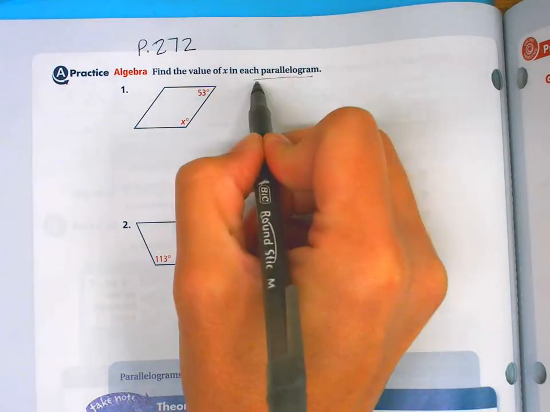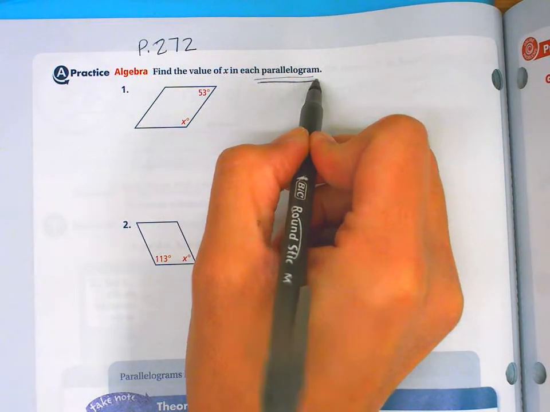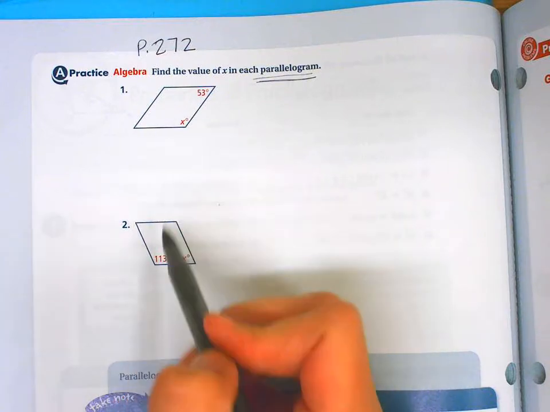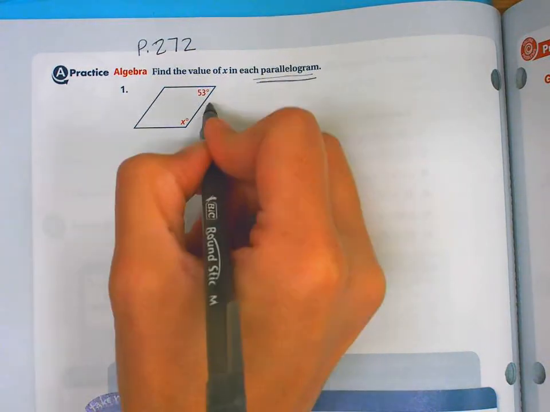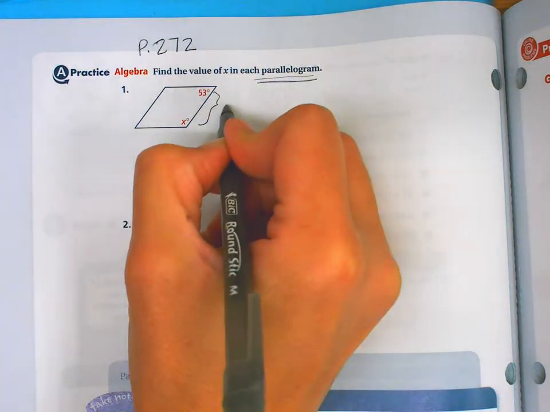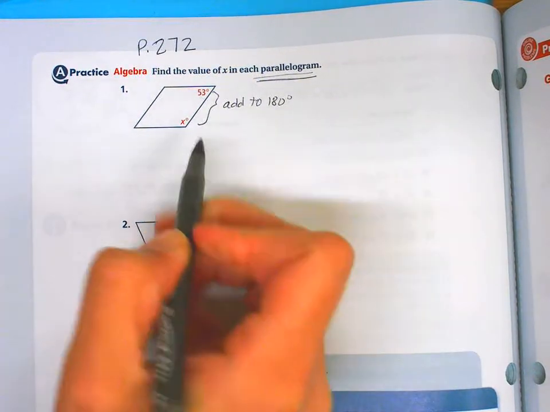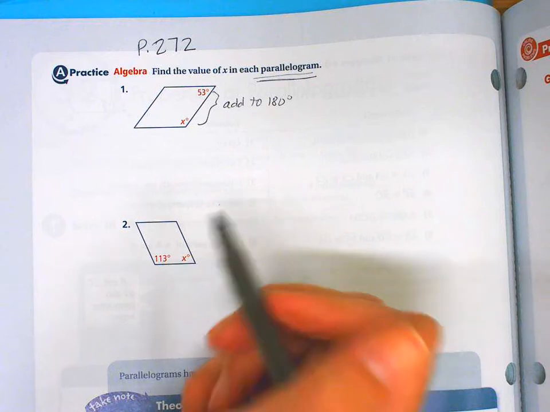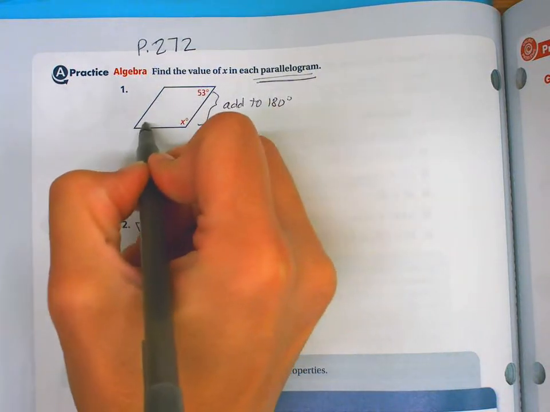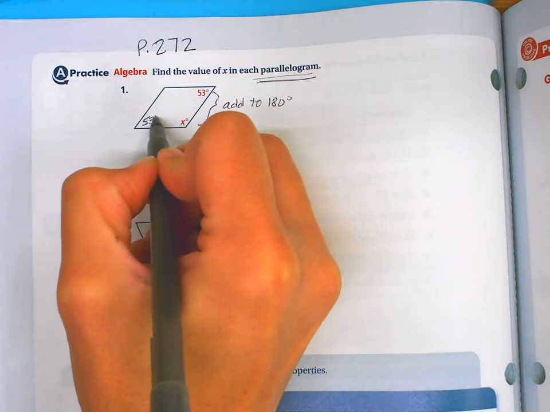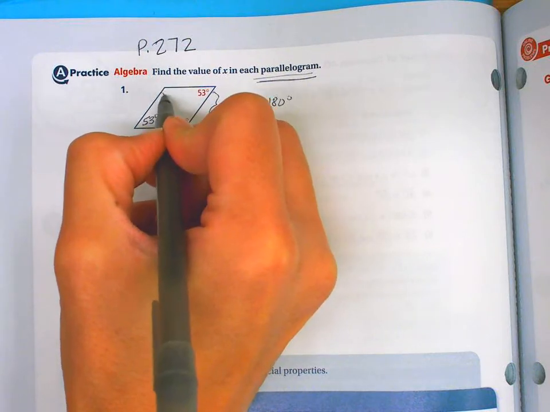So it is a parallelogram. On number 1, we're looking at angles and 2. So you need to remember consecutive angles are supplementary. They add to 180. But opposite angles are congruent. So just to show you, 53 would also be right here. Opposite angles are congruent. And then x is also over there.